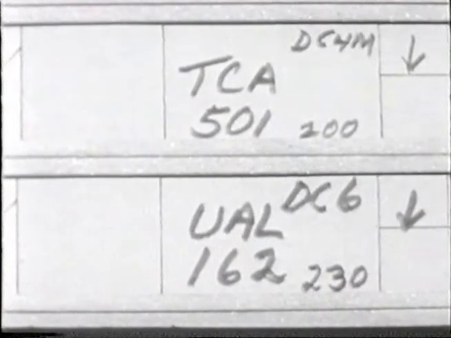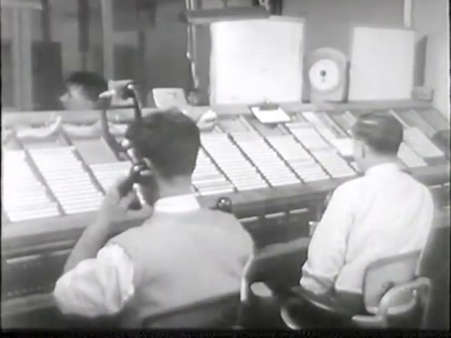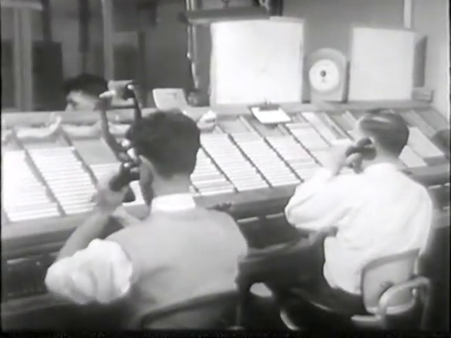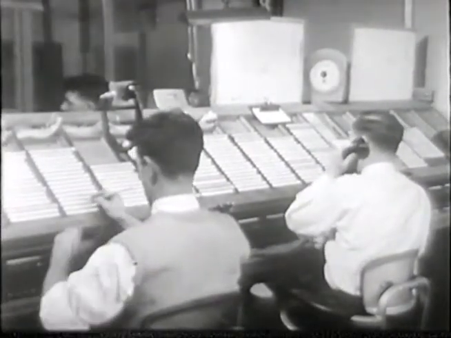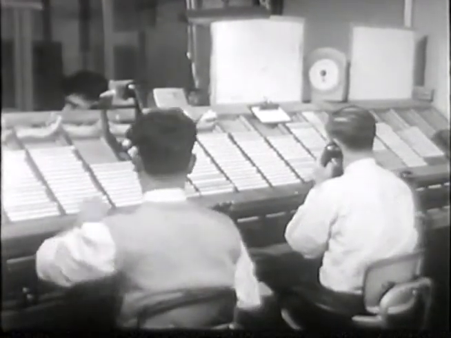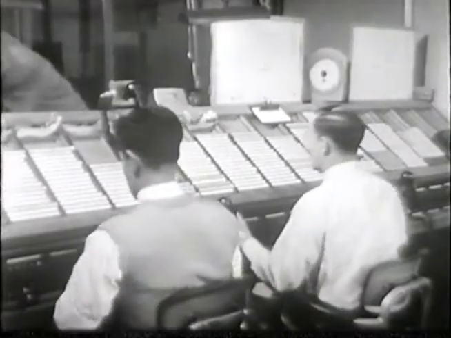Now let us go back and follow an aircraft as it proceeds to make a landing at Friendship International using approach control service. This flight is United 162. Area control, through the facilities of the appropriate radio communications station, clears United 162 to the Friendship International radio range station at 6,000 feet, instructs the pilot to maintain 6,000 feet, and contact the Friendship approach controller on the approach control frequency.